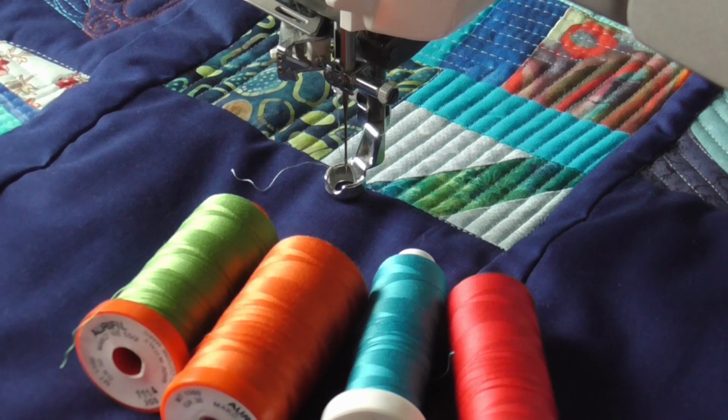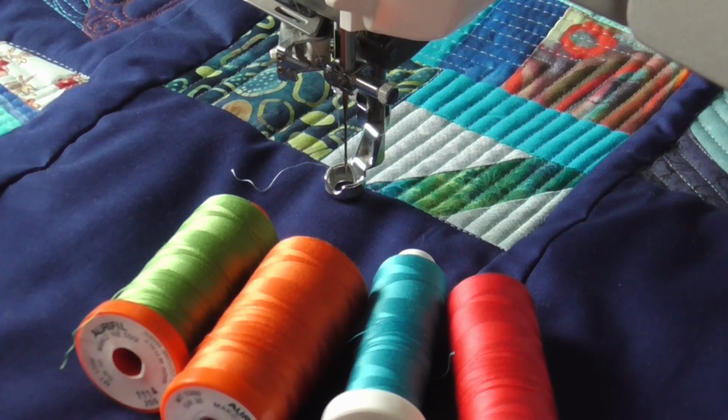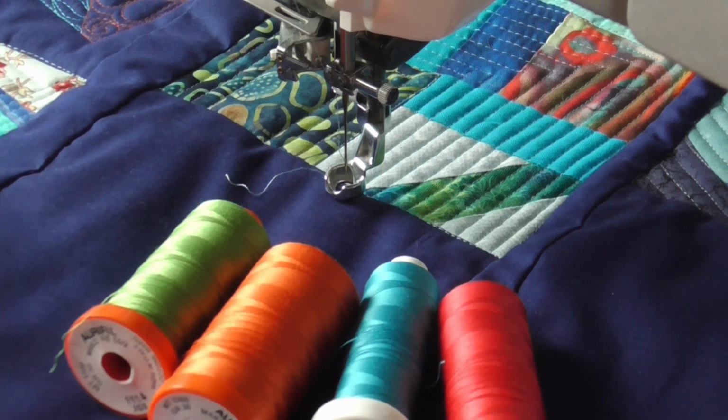So actually, I wanted first to do the straight edge of the ruler, but maybe I will just add something a bit more irregular with free motion quilting, just to add an impression that all of it is built from scraps, and there are some scraps laying around here, not used still.